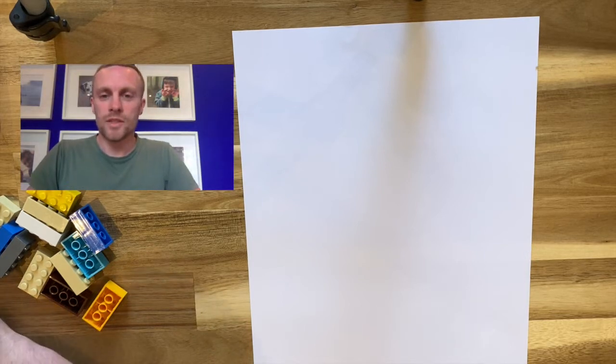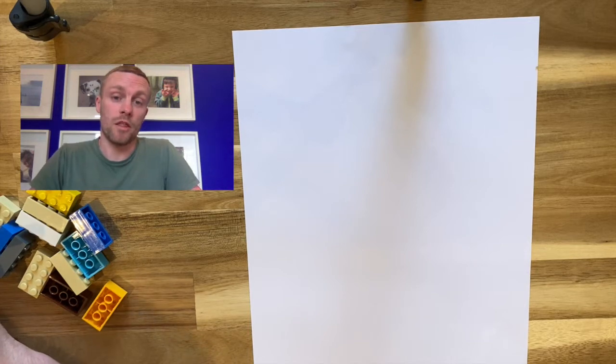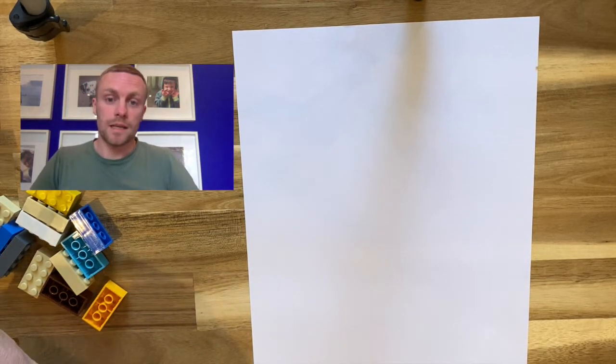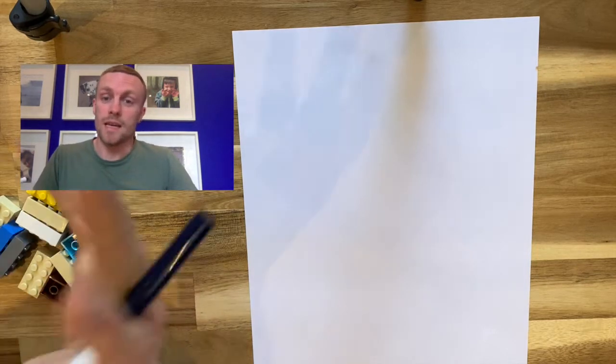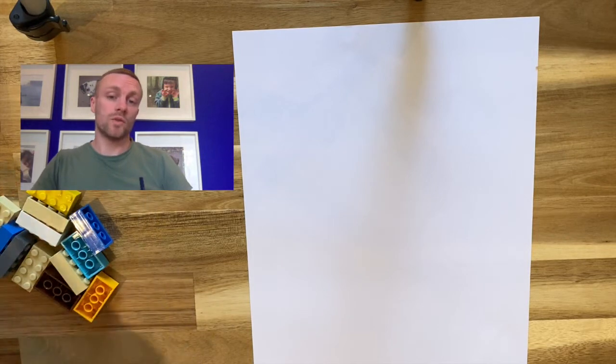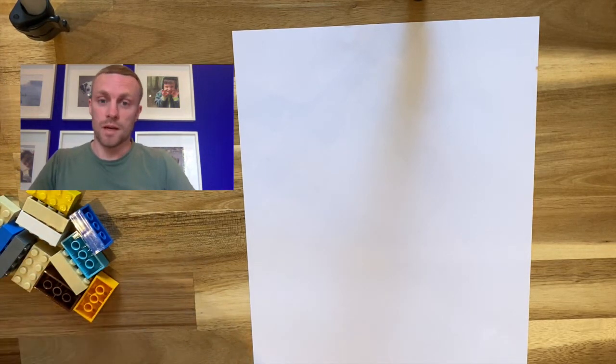Hey guys, so today we're going to be looking at finding fractions of a number. For instance, if I wanted to find 3/4 of 12. And we're going to do it first of all practically, and you can do this with any objects you've got around the house. I'm going to be using Lego, but you could use coins or counters. And then we're going to move on to drawings, and then how to do it just with numbers.